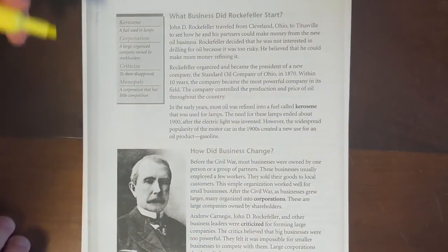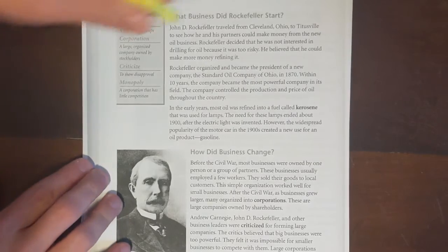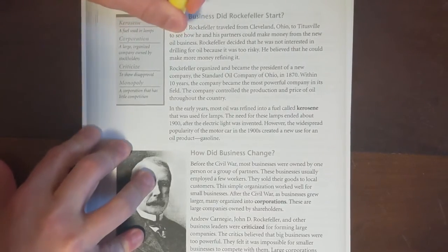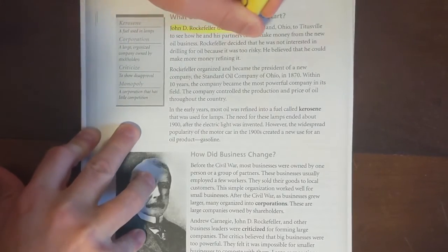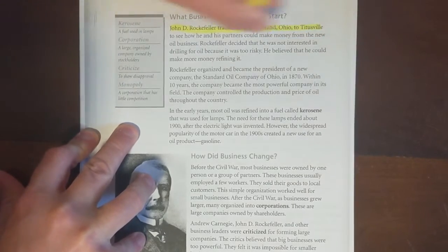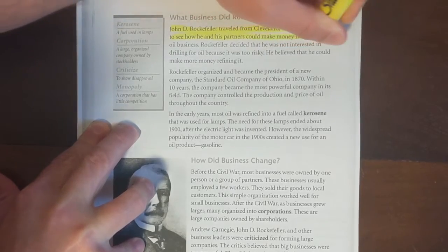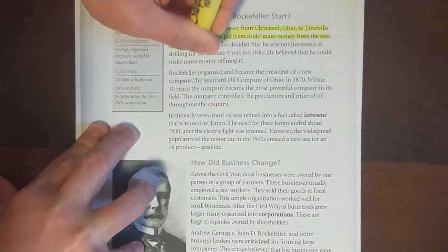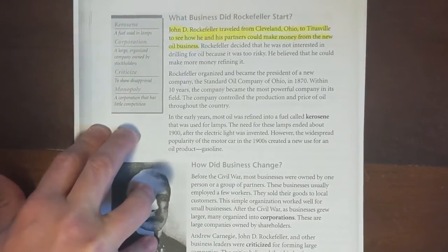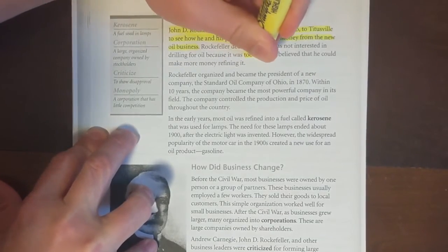So a guy named John Rockefeller travels from Cleveland to Titusville, and he sees everybody drilling for oil. He wants to get rich too, but he realizes that drilling for oil is risky. And if you spend a bunch of money drilling for oil and never find anything, you've wasted your money. So he said, you know what? He doesn't want to do it. It's too risky this way.